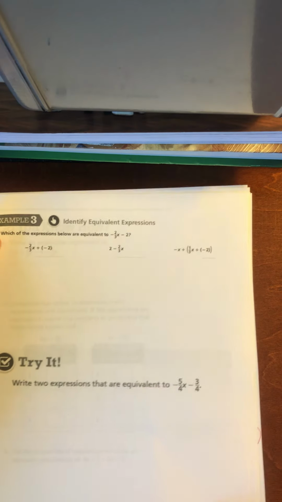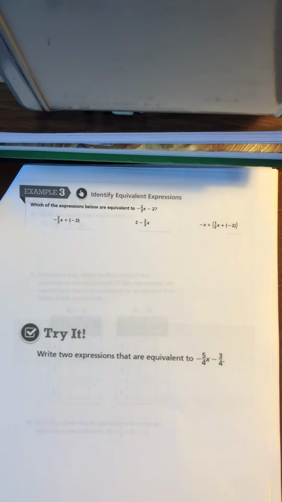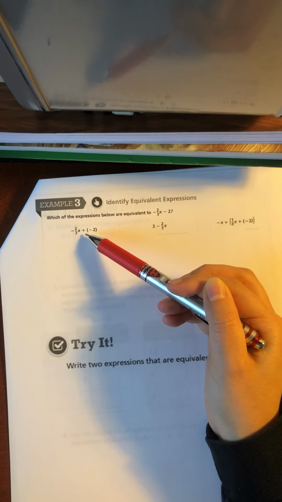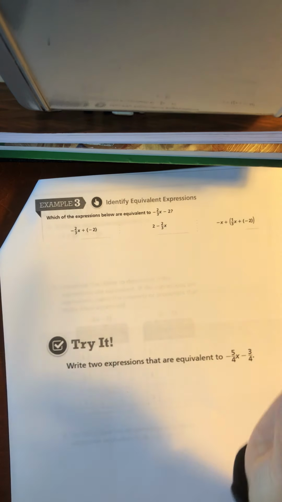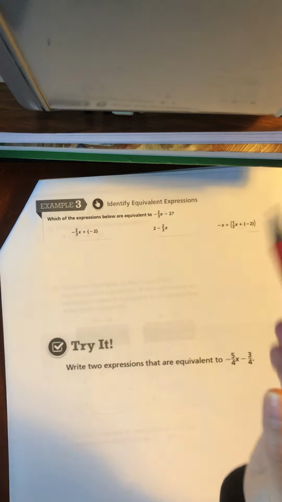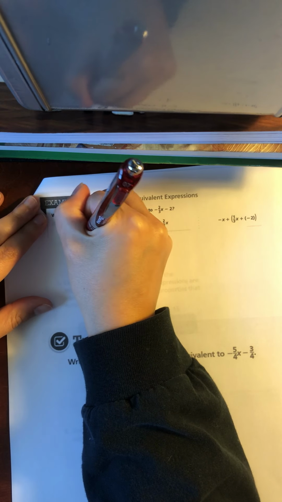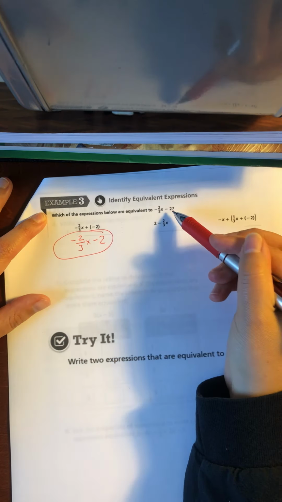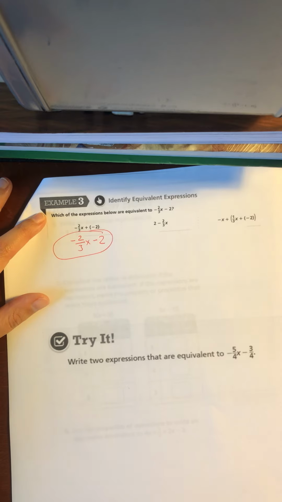All right, example 3. Which of the expressions below are equivalent to negative 2/3 x minus 2? Okay, so let's look at the first one. We have negative 2/3 x plus negative 2. Remember we learned when we have a plus and then a minus next to it, it just means minus. So this is really negative 2/3 x minus 2. Anytime you see plus minus, it's just minus. So this is the same thing as that. Okay, so there's an equivalent expression.